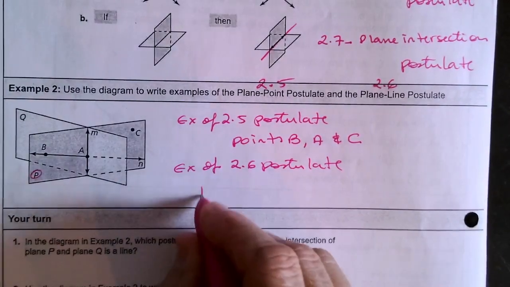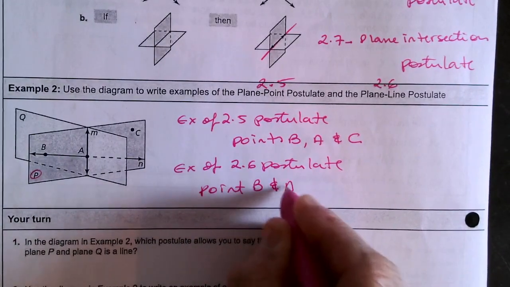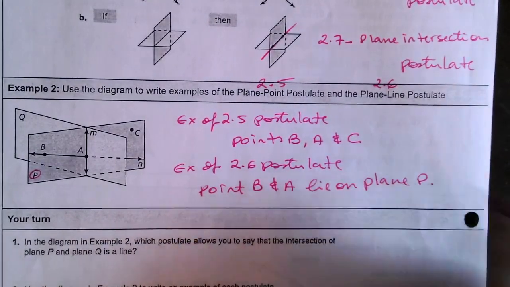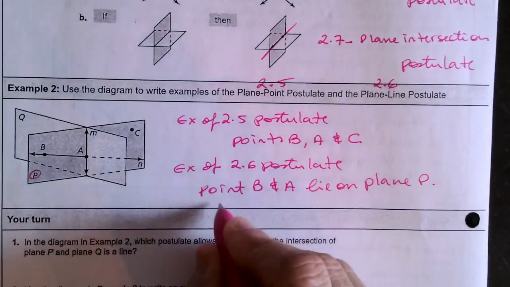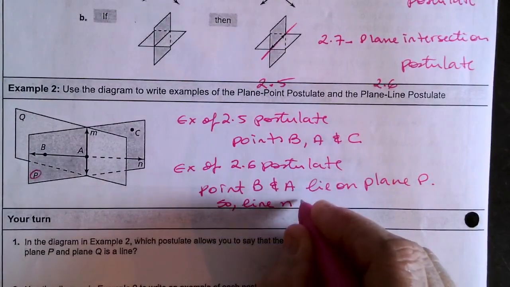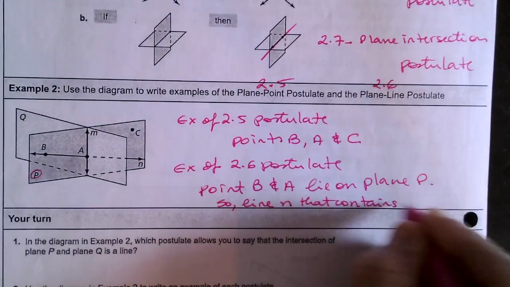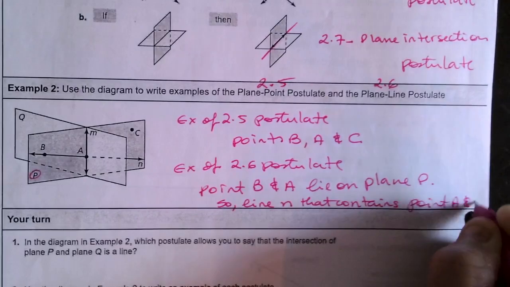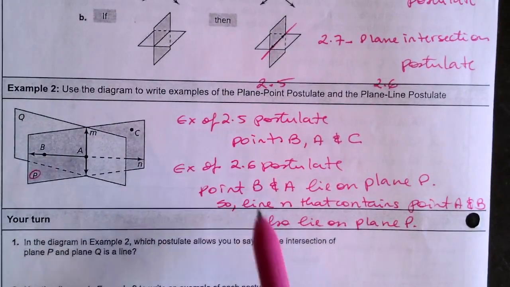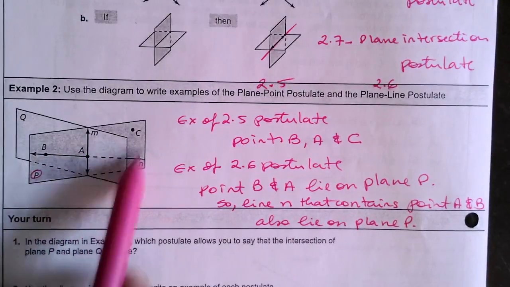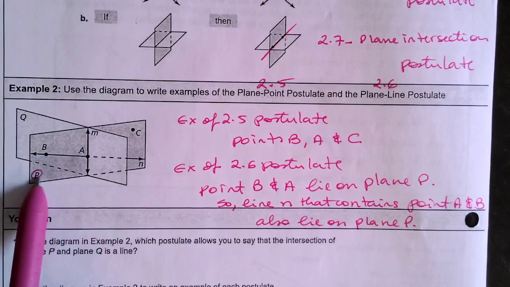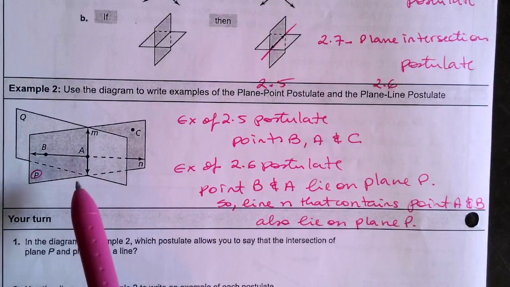So points B and A lie on plane P. Line N contains points A and B, and points A and B also lie on plane P. The points B and A lie on plane P, so that means that line N also lies on plane P, because it connects those 2 points.